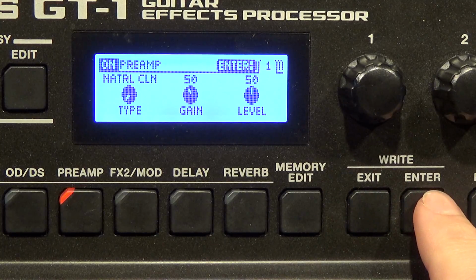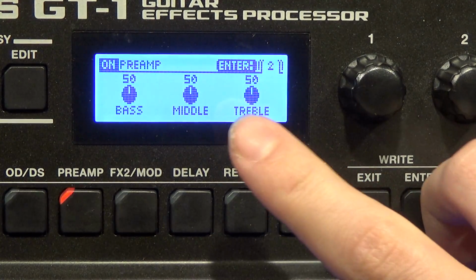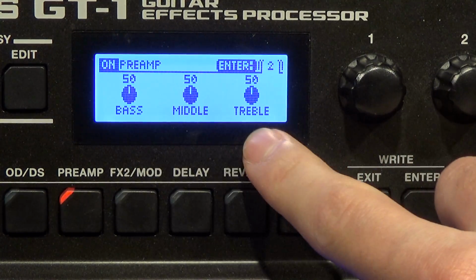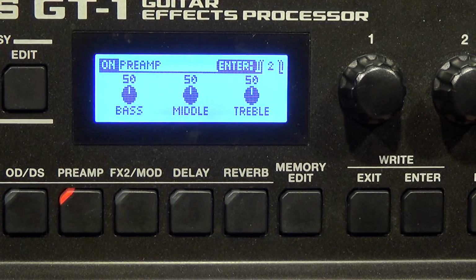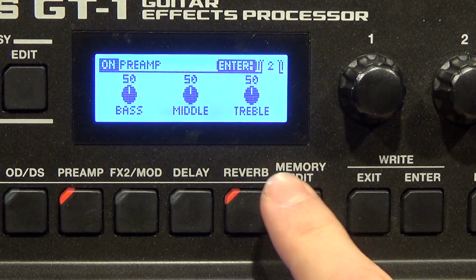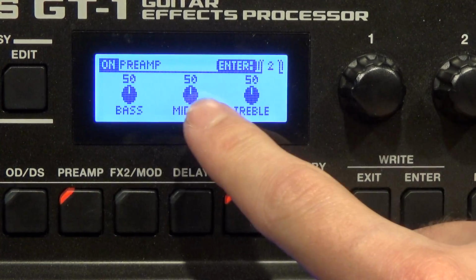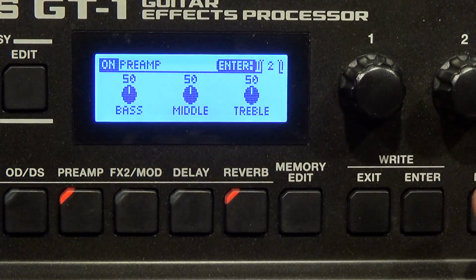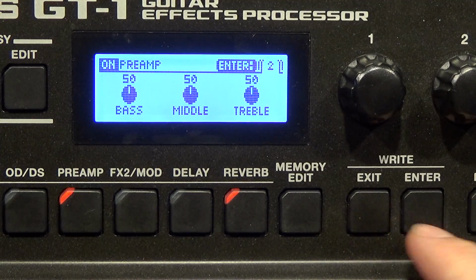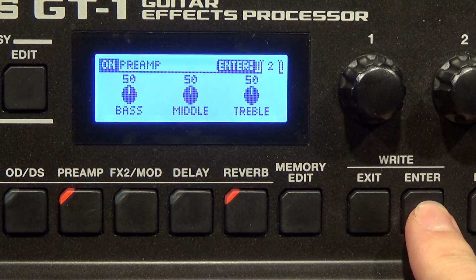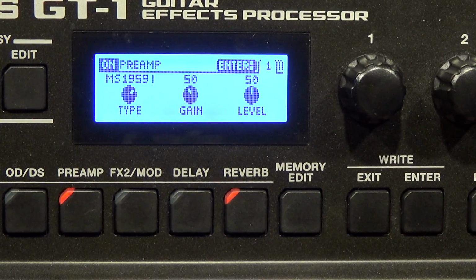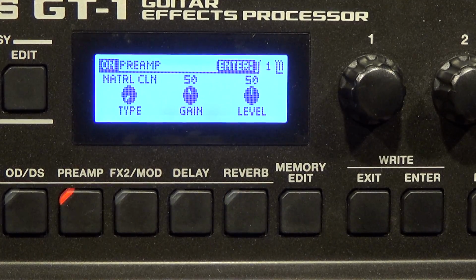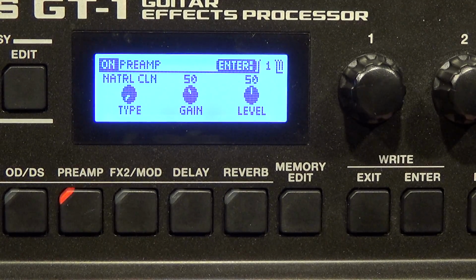But you may notice that if we go further, you can see that our EQ settings are 50, 50, 50. If I press in the Marshall, those EQ settings will be the same, but we can work around that. And here is your way of doing it. So we want to make sure that we are not on the Marshall side. So we want to press back.